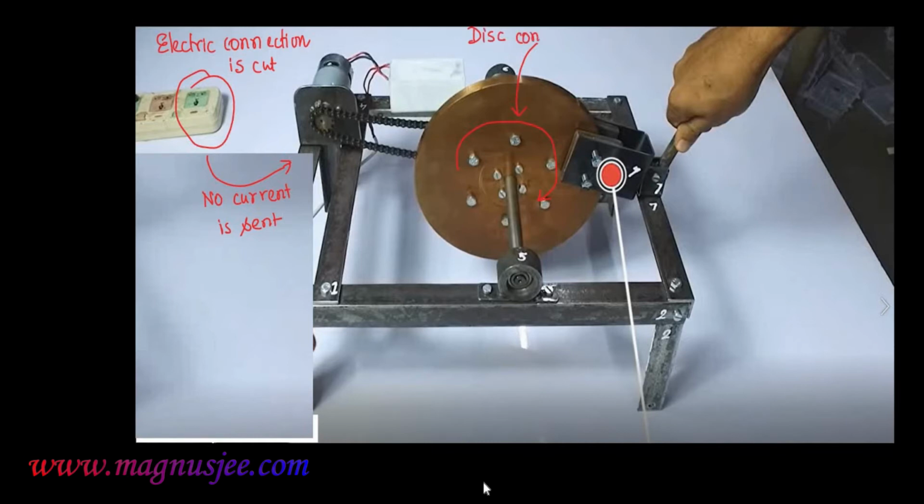In this case, the disk continues to rotate due to its kinetic inertia.